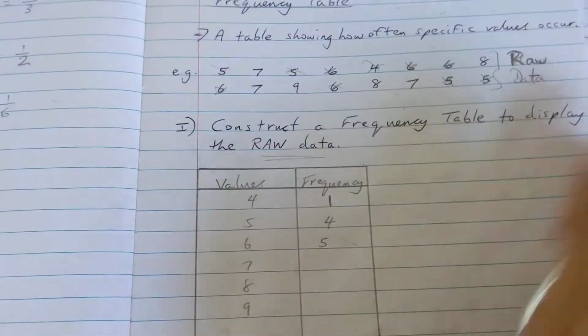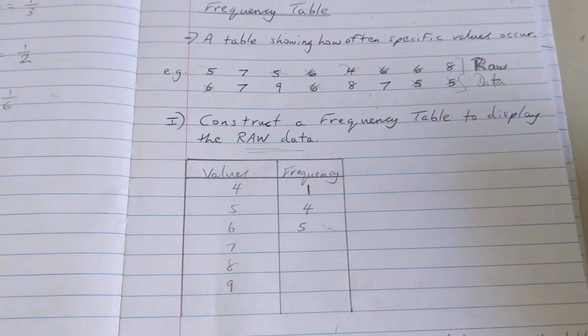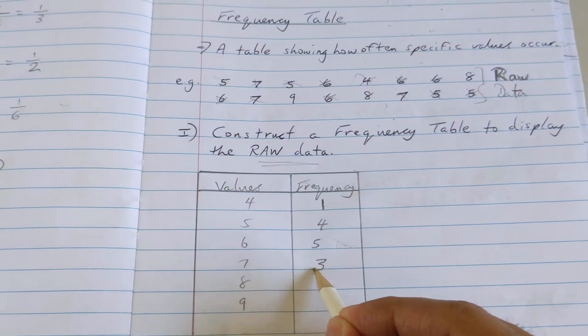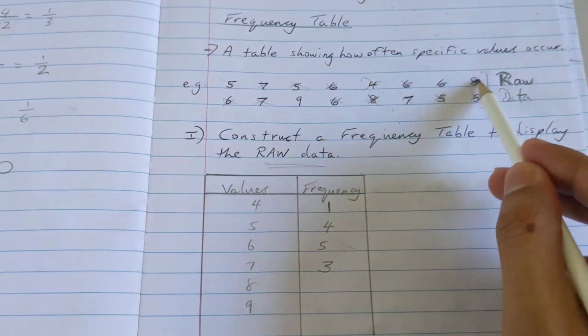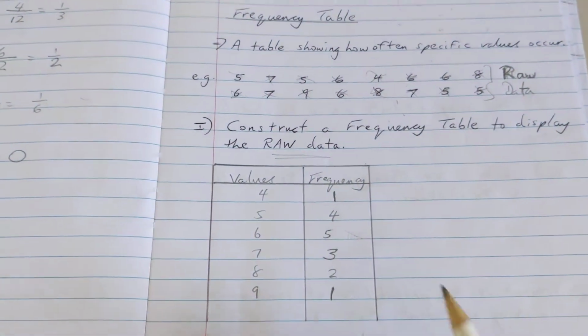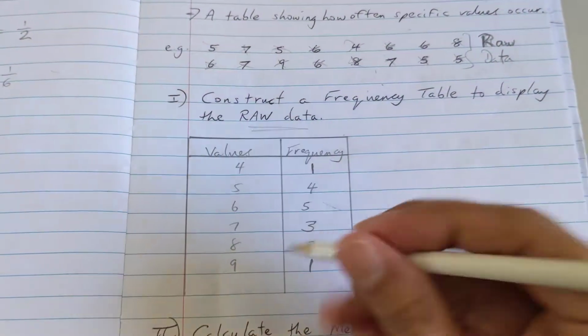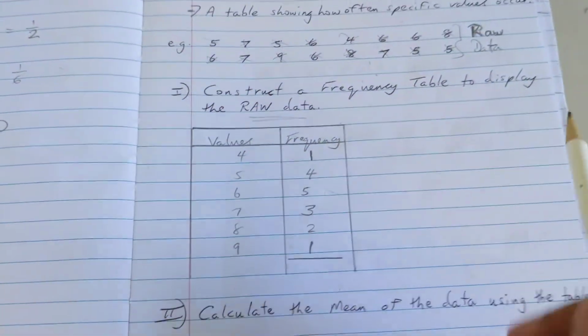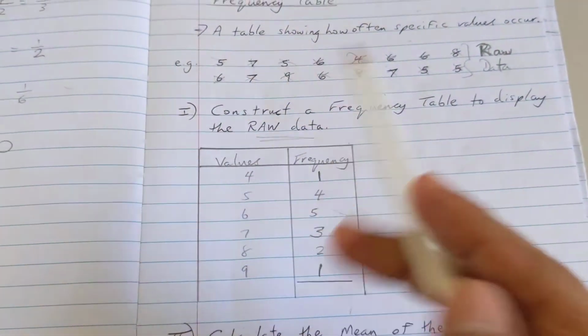And tallies and frequencies are a little bit related, as you see. How many 7s? 1, 2, 3 7s. How many 8s? 1, 2 8s. 1 9. And just to make sure I didn't miss anything, if I was to add up all the numbers in my frequency, it should really total how many numbers I started off with.